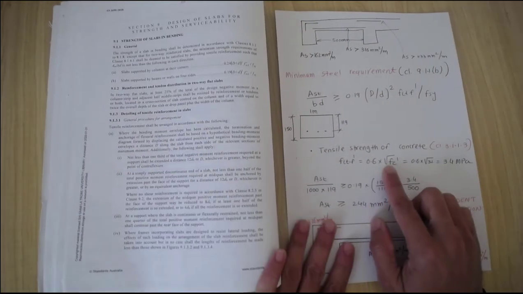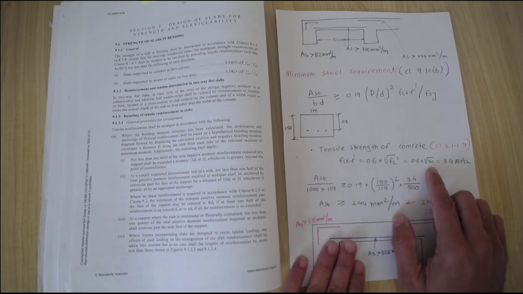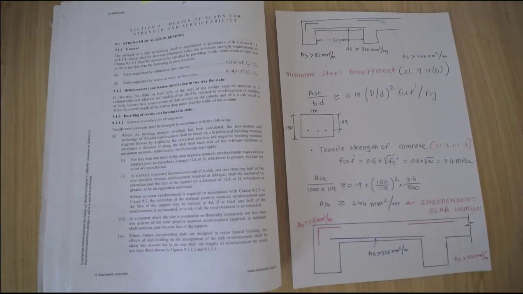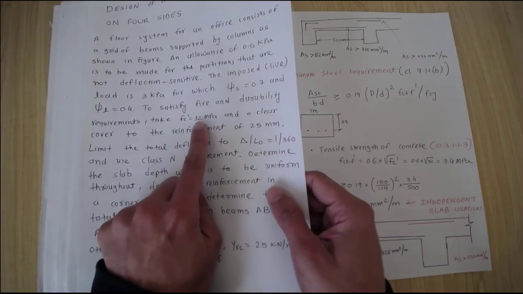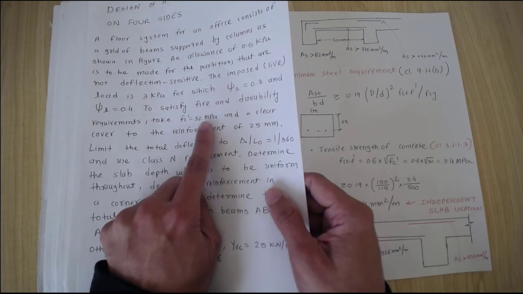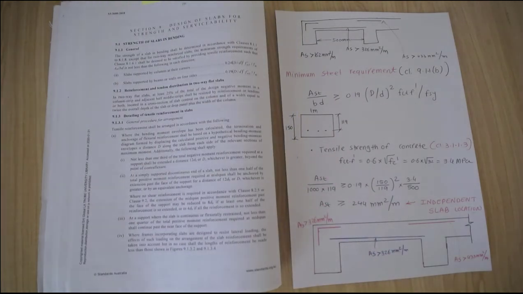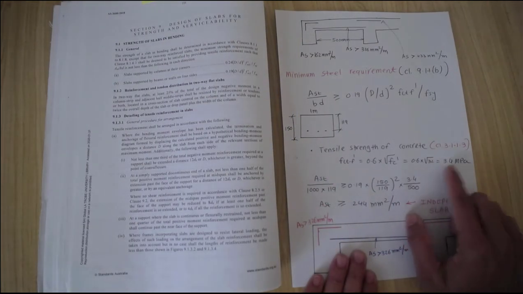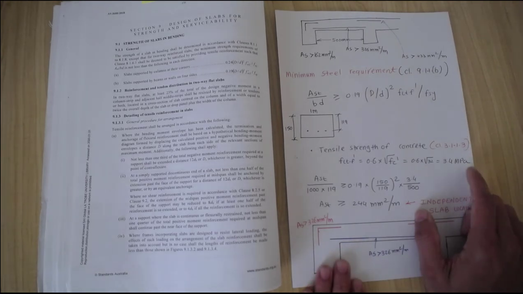So copy that equation here: 0.6 times square root 32. The concrete compressive strength given in our examples, fc dash, is 32 megapascals. Substitute that, simplify, and it gives 3.4 megapascals.